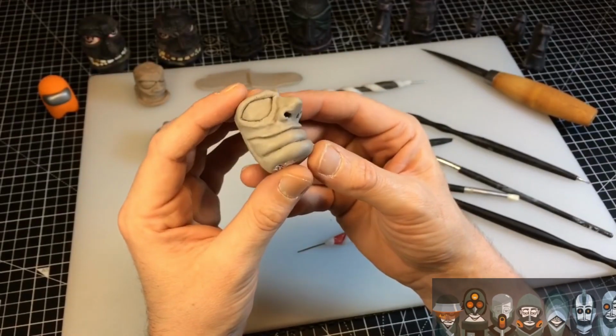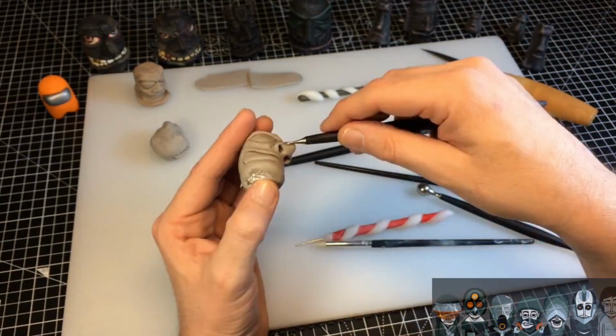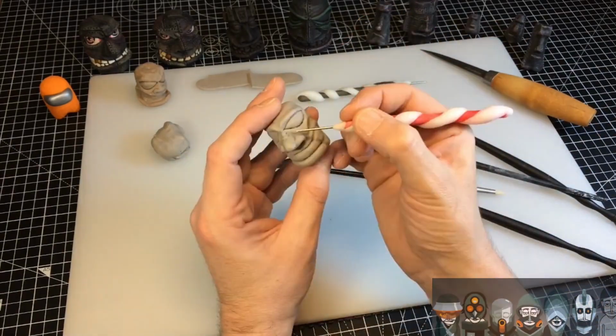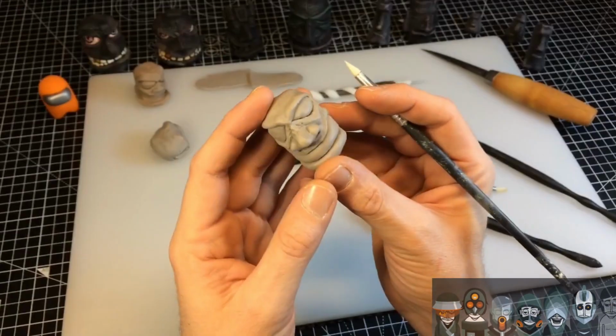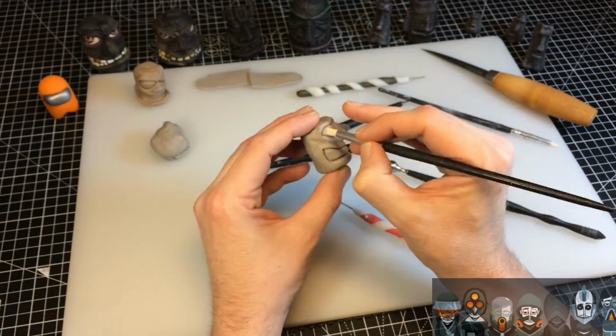So yeah, that's it. The teeth pretty much ready to go. I'll just fix his nose a wee bit here, put in a few more wrinkles before I move on. And again, this wee silicone tool is great. It's great just for smoothing out.